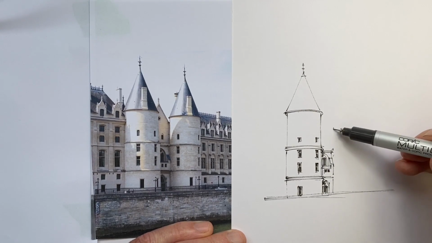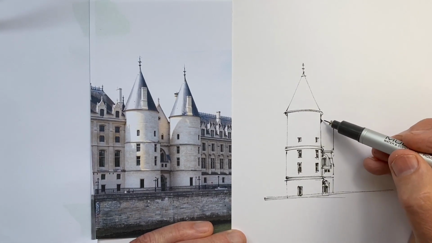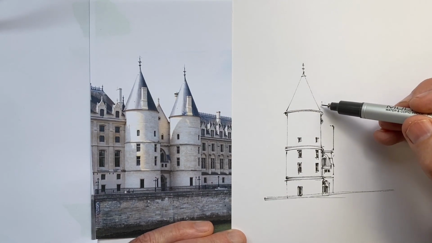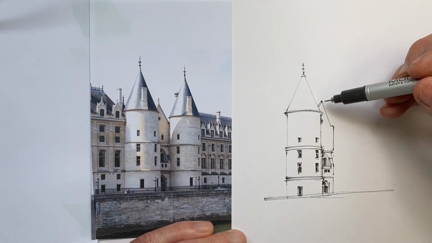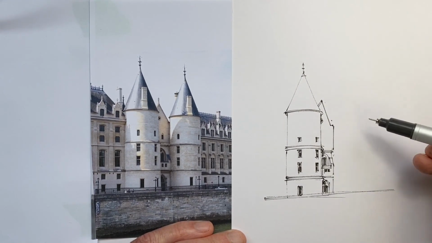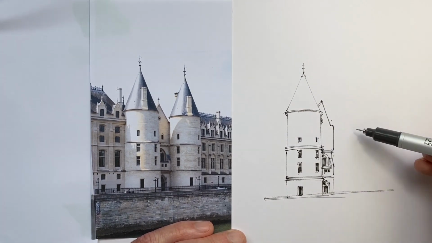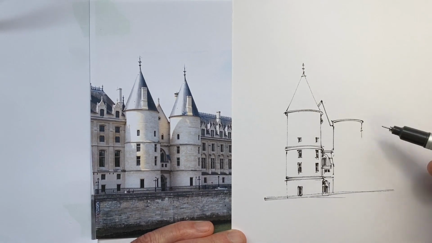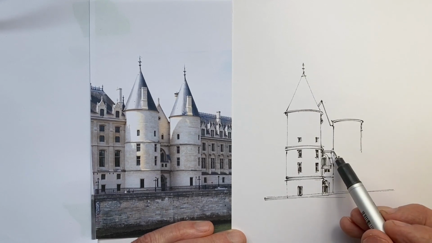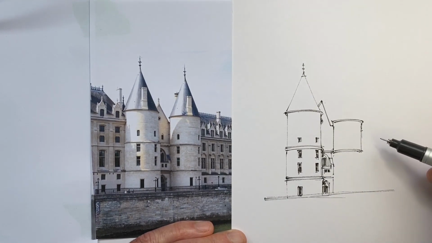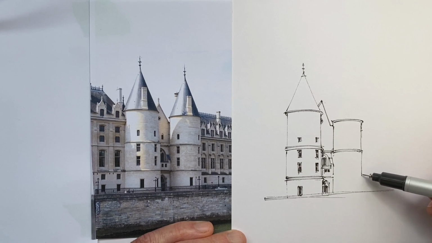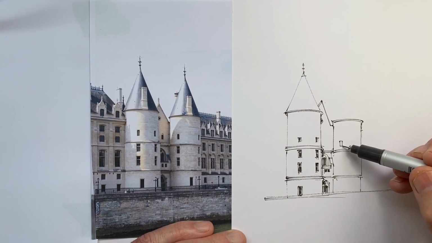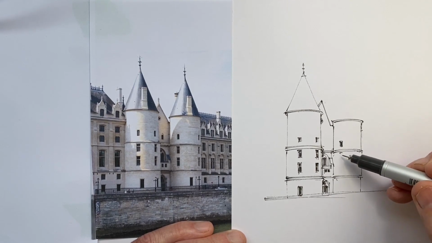But for instance, if I look at this gable that I'm drawing now, where does that line come down to, where my pen just was? Well, I align that with what's happening on the tower that I've already drawn. And I can see that that points about halfway, maybe slightly less than halfway, between the top of the tower and the top of the window that's there. And so I align with what I've already drawn.